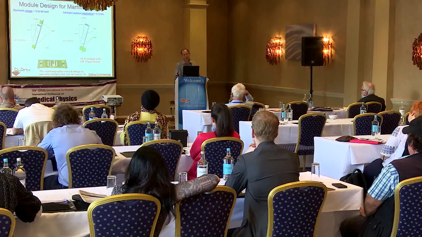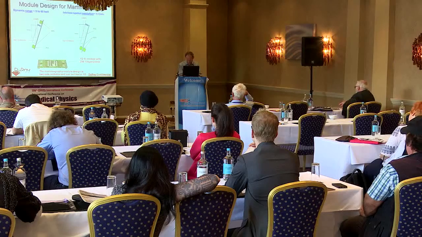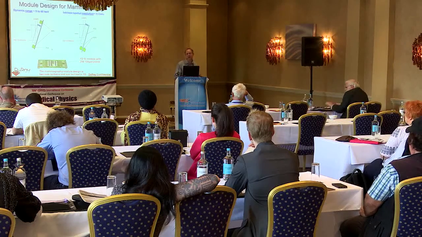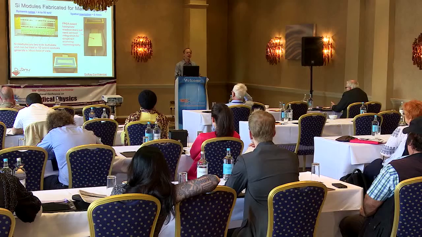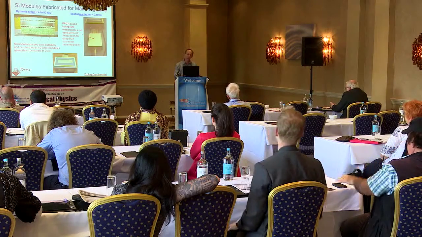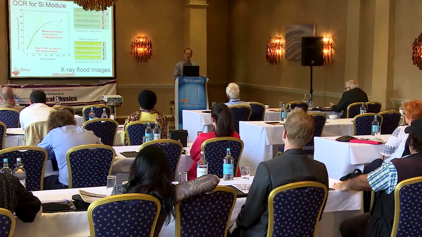And so here you can see a picture of a silicon strip detector with associated ASICs on either side that are connected directly to the silicon wafer by wire bonding. And here you can see an array of these silicon strip detectors that are tiled into a larger field of view.